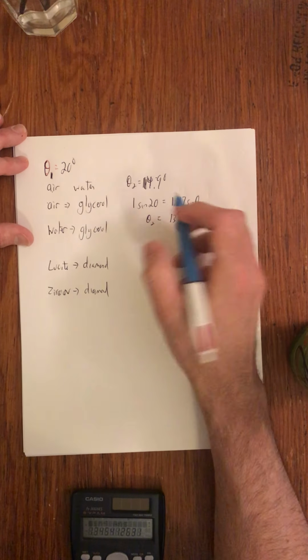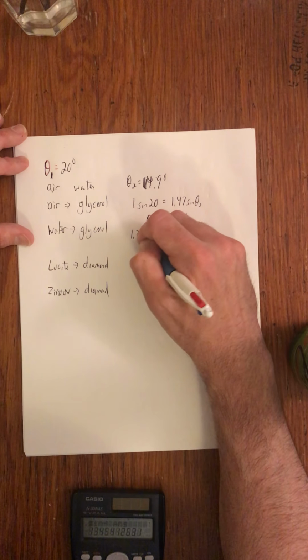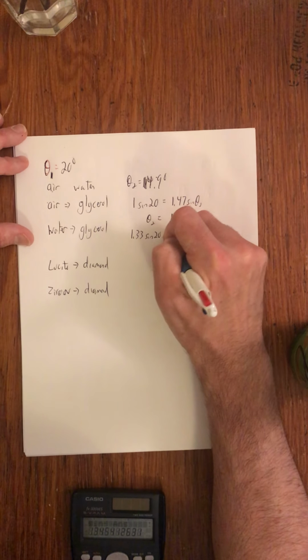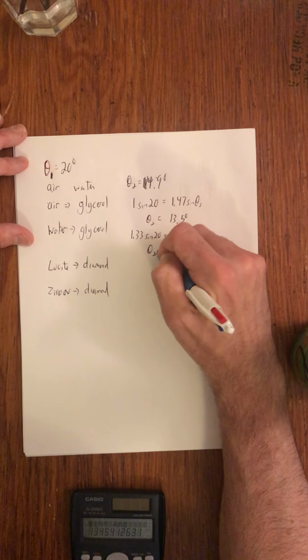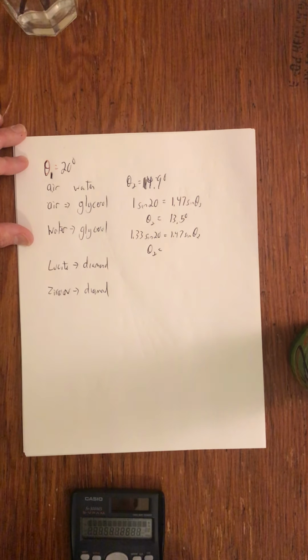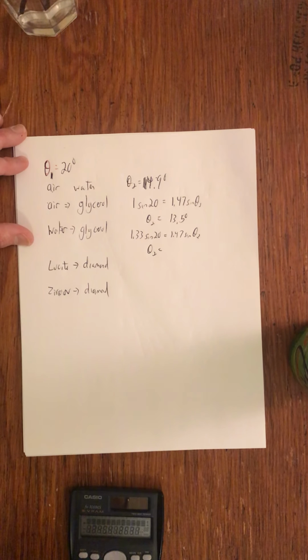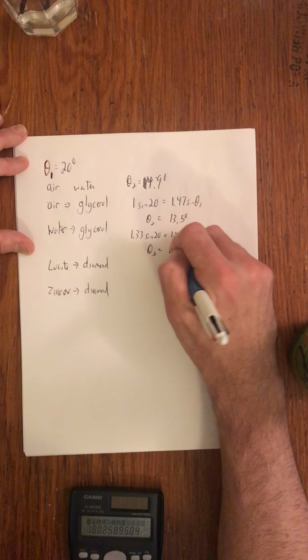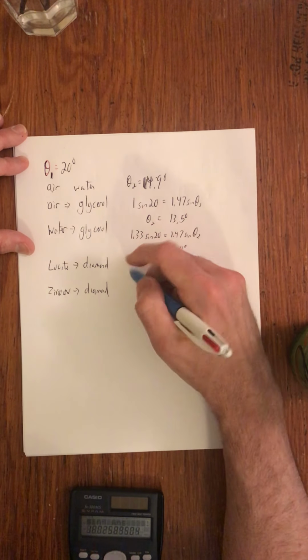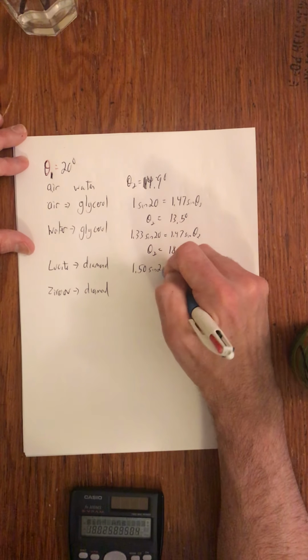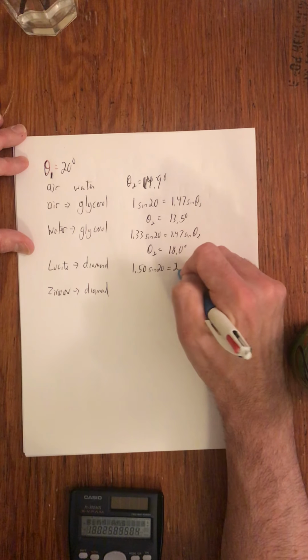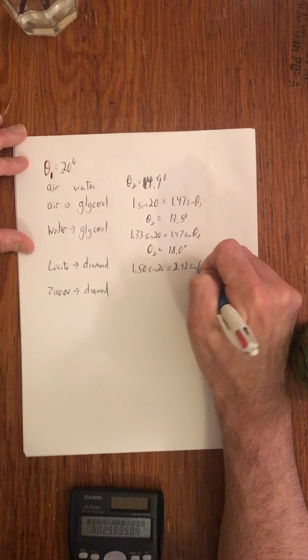13.5. Water into glycerol, so we're going from 1.33 sine 20 into 1.47 sine theta 2. Theta 2 is equal to 18.0. Okay, lucite, which is 1.50 sine 20, into diamond, 2.42 sine theta 2.